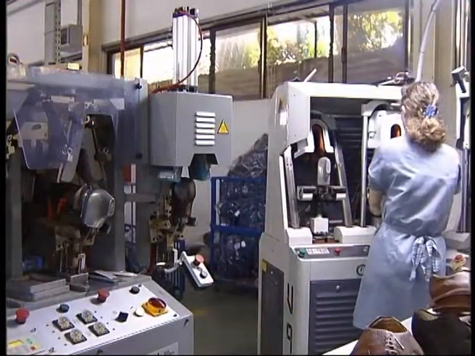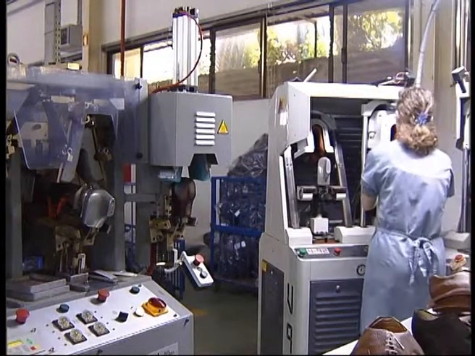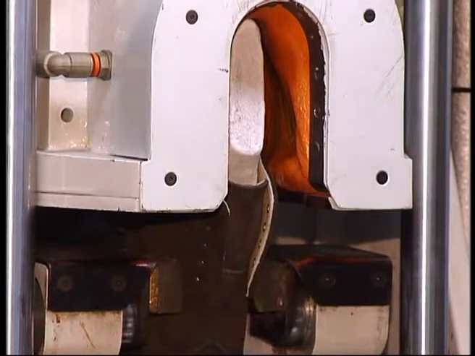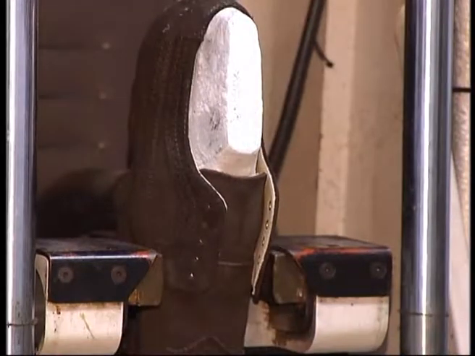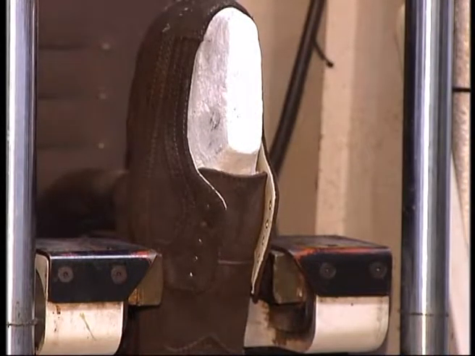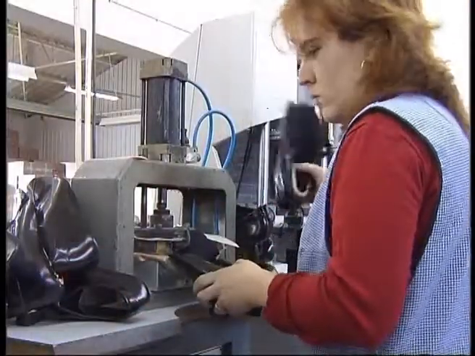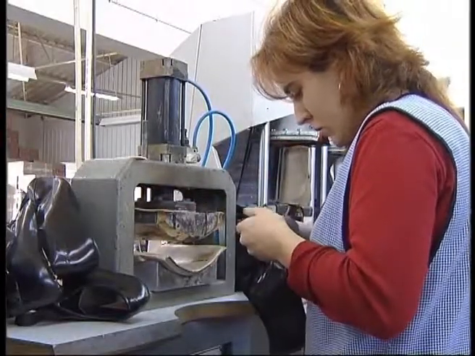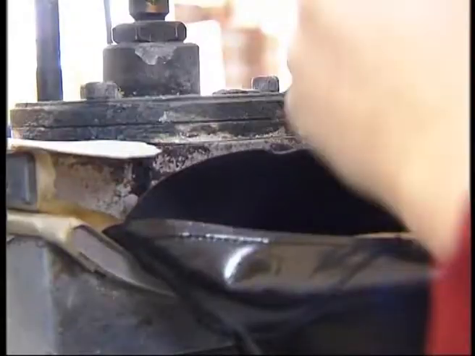Placement of the stiffener. In order that the upper gains shape, it is necessary to place the stiffener. This is placed in the back part of the shoe and it is going until the counterpart. Its purpose is to give firmness to the shoe after this is taken out of the last. Placement of the toe puff. The toe puff is placed between the skin and the lining. Its function is to protect and to give shape to the shoe.